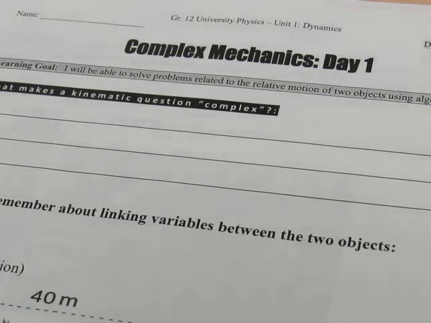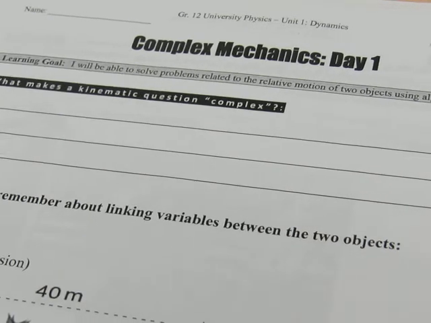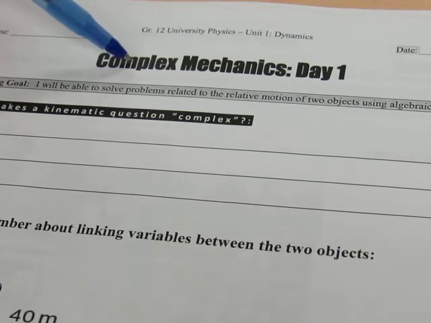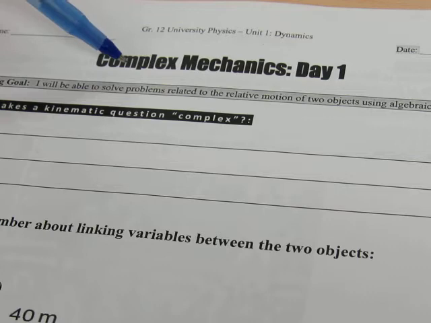Hello everybody. Today's topic is complex mechanics, day one. We're going to be doing this for a couple of days, or rather not days, but a couple of work sessions. The reason why this is called complex mechanics is not because it's complex as in hard or difficult.